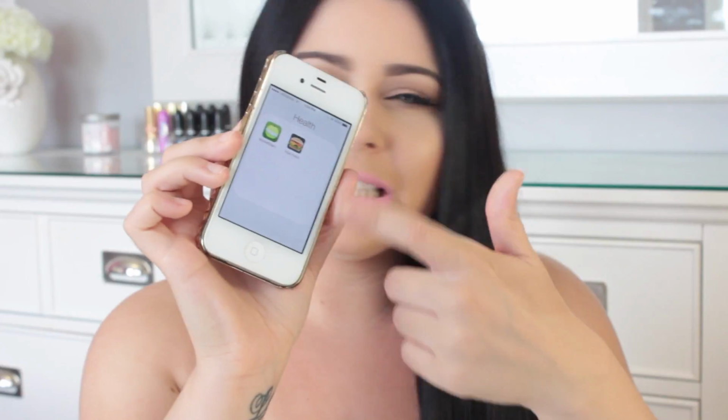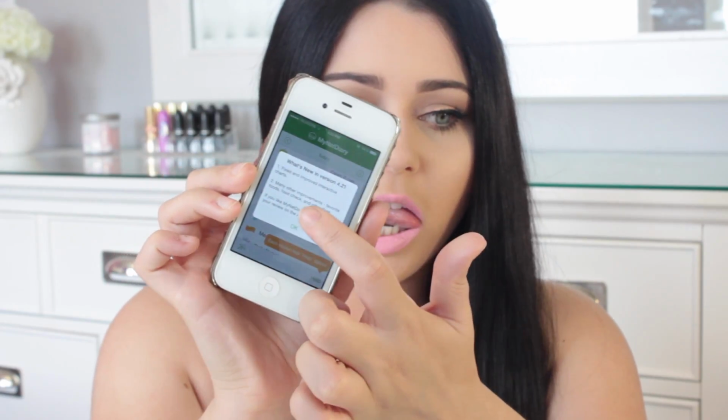This is called MyNetDiary. I used this for like 2 years, but now I kind of just count my calories in my head, but I still just kind of keep it there. This is what the calorie counter app looks like if you guys are interested. You just basically count your calories on it and all that fun stuff, but it's kind of boring.